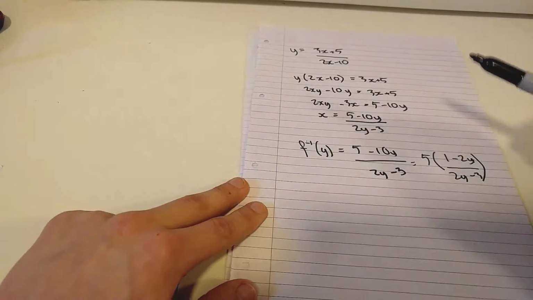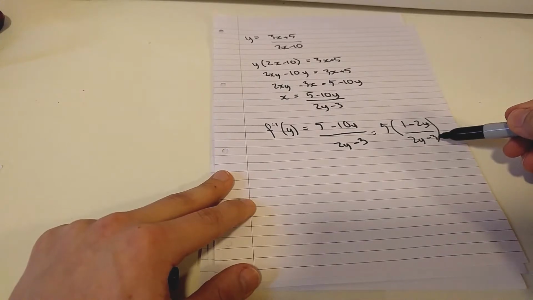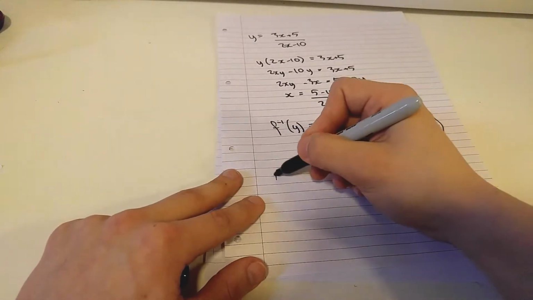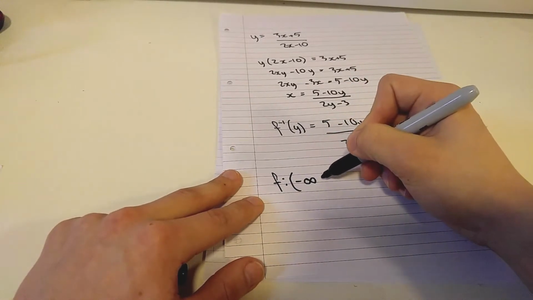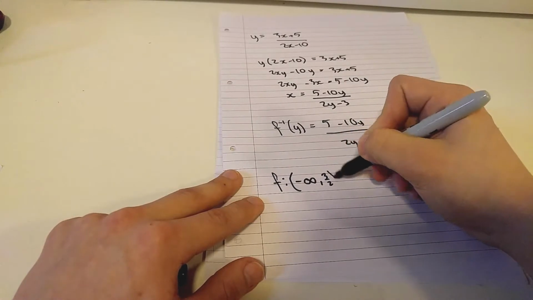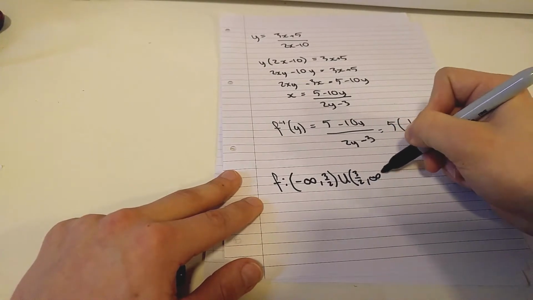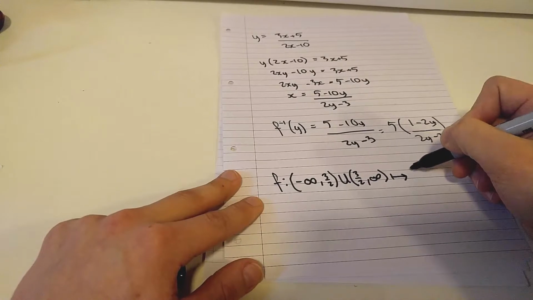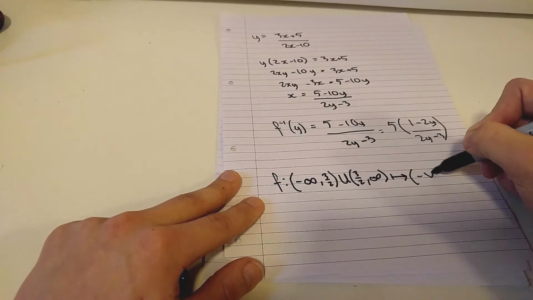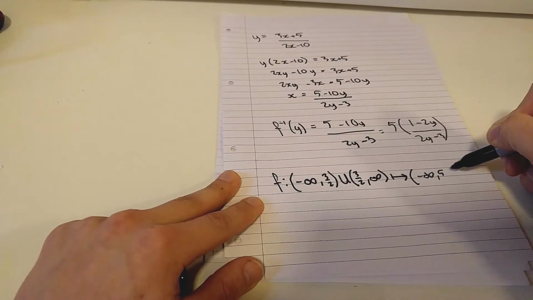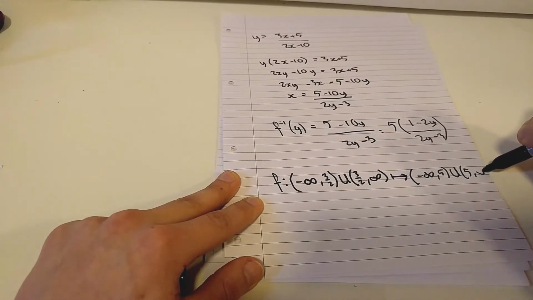Now if we go by the same directions that we did in the first example, we can tell that y can never equal 3 over 2, so the domain is going to be everything except 3 over 2, which is the union of these two sets, and it maps onto, the function tends to 5 but it never quite crosses it, so it maps onto minus infinity to 5 union 5 to infinity.